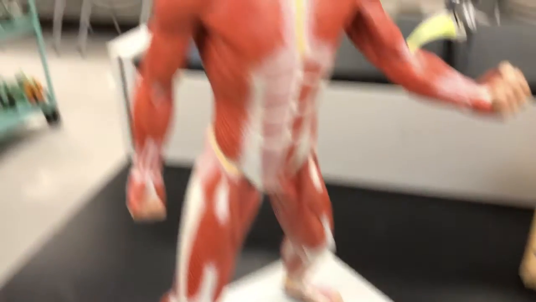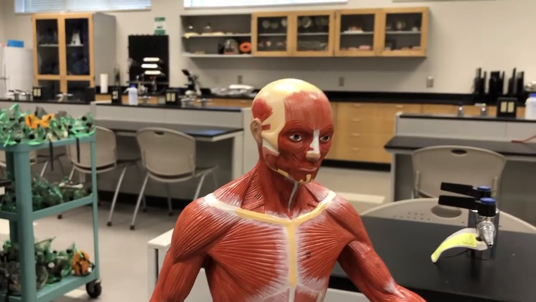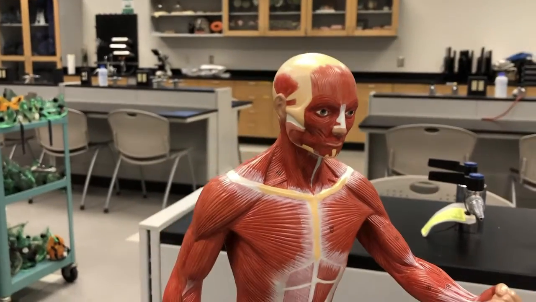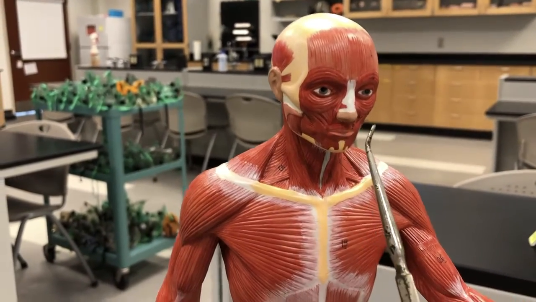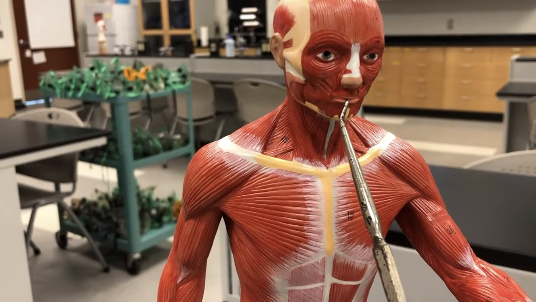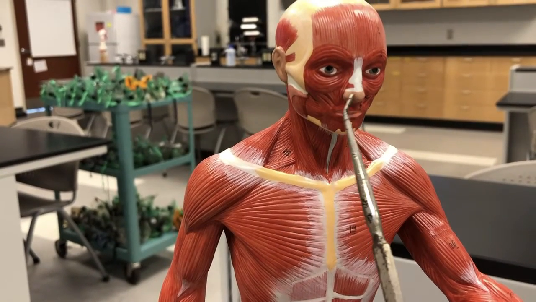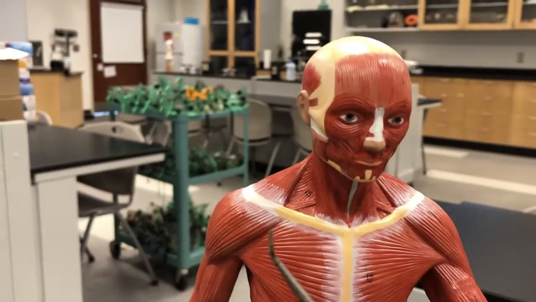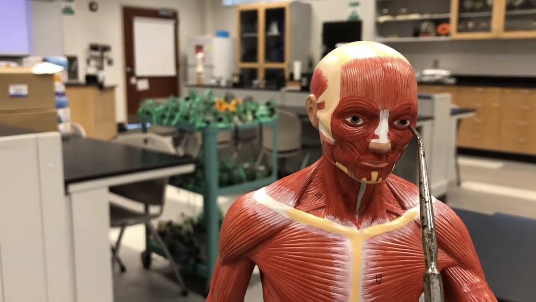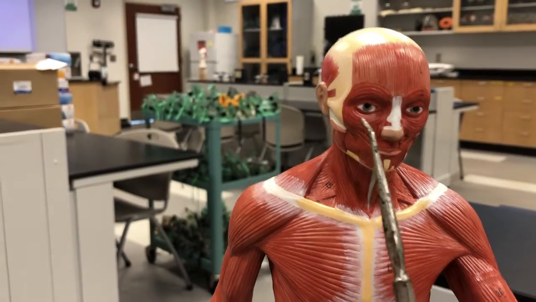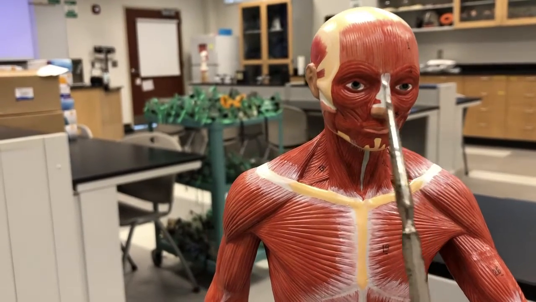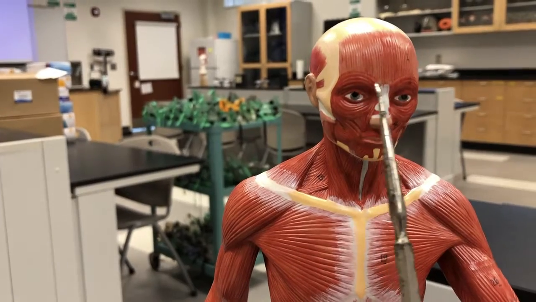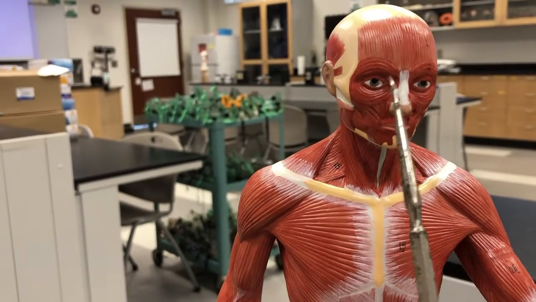On this model, I might ask, the nose is blank to the mouth, and you put superior. The eyes are blank to the mouth. Now you could put superior or lateral would also work.